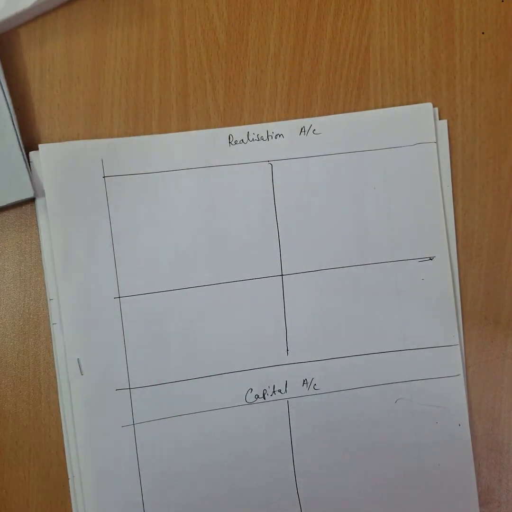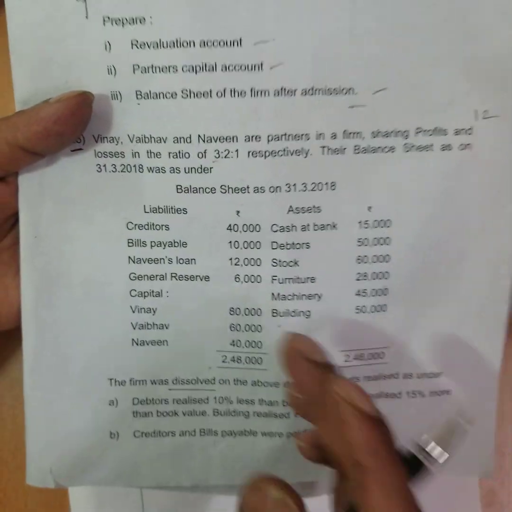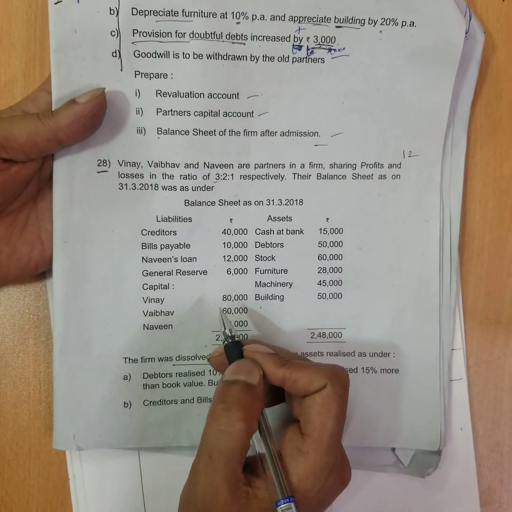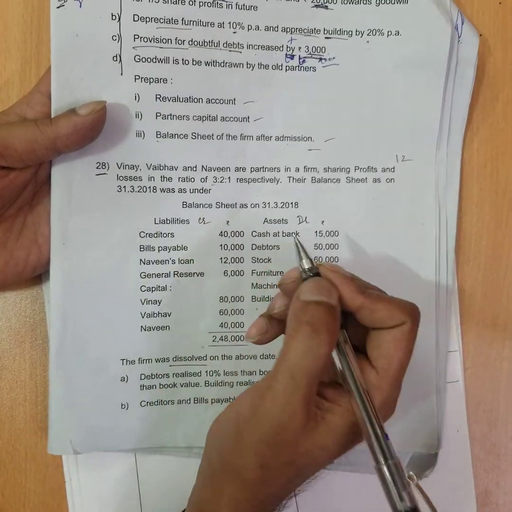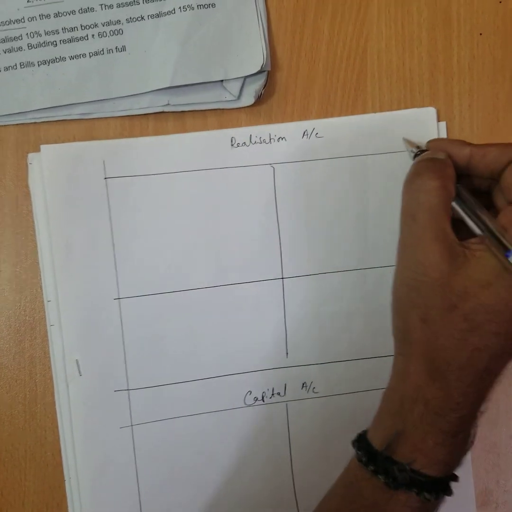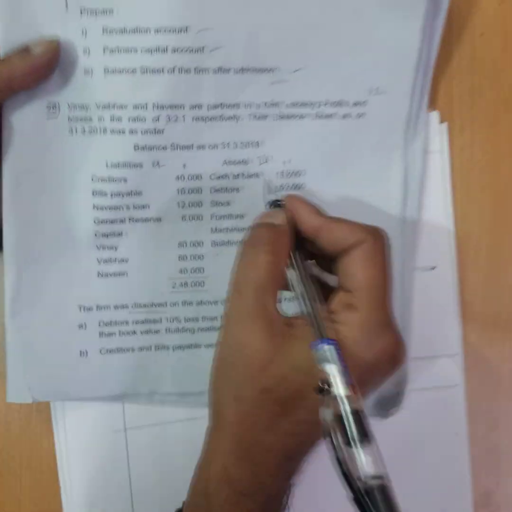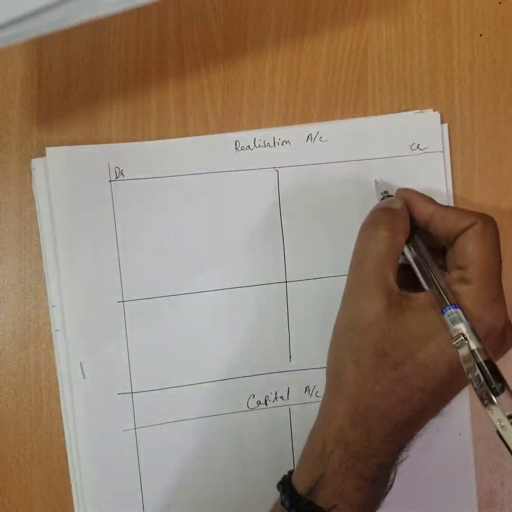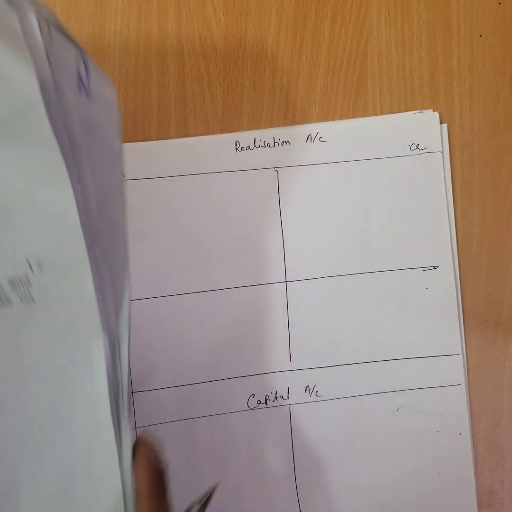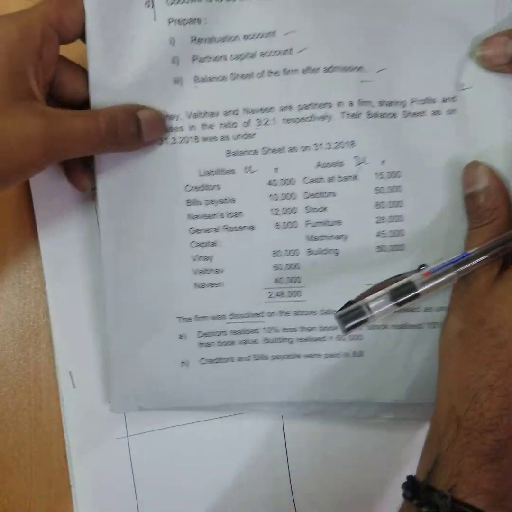This is last year's balance sheet. On this balance sheet, what will happen? Assets are debit and liabilities are credit. Here in the realization account, this is the credit side and this is the debit side. All this debit will go to this side, and all this credit will go to this side. So let's exchange all the credits and debits.